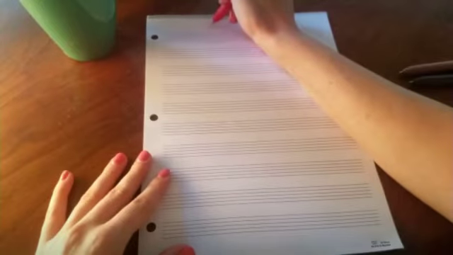Today's lesson is short. We're learning about the staff. The staff is where we write our songs, and it helps us to organize our melodies and rhythms into a format that's easy to read and understand. In this lesson, we're going to be focusing our attention on the treble staff. More on that in a minute.